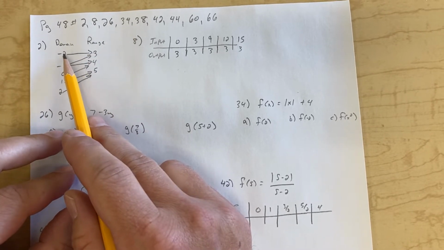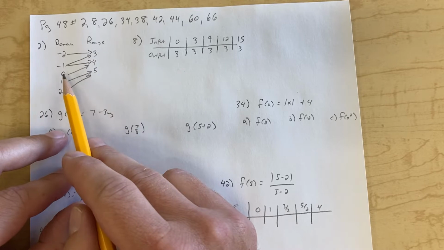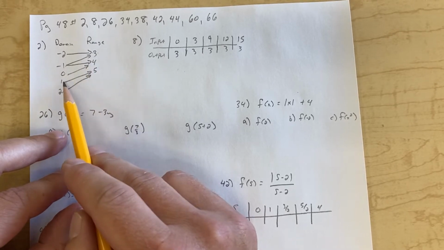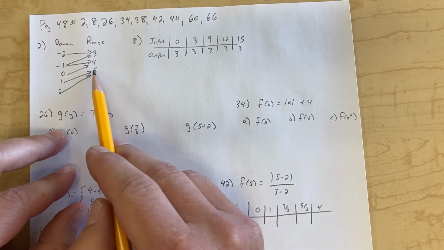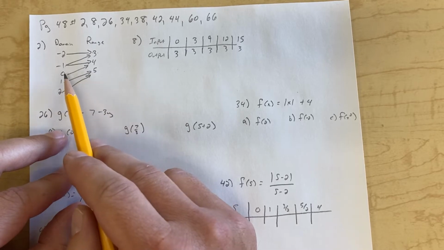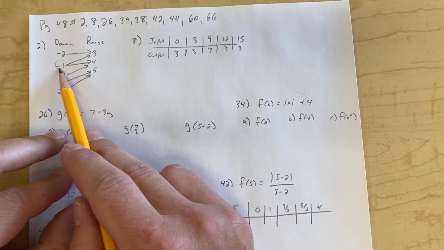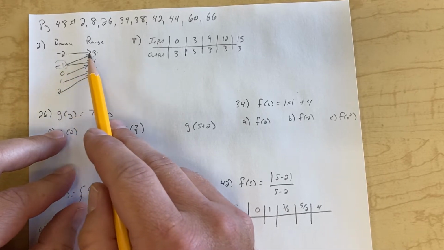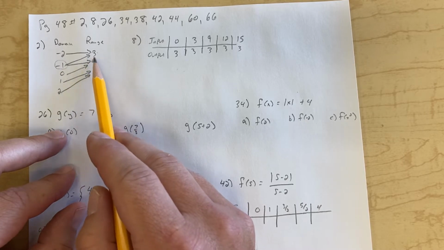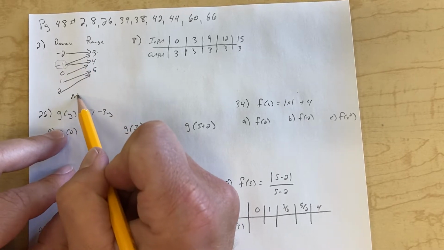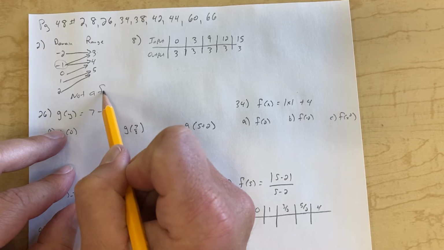So in this case, the -2 goes to 3, that's fine. The 0 goes to 4, that's fine. 1 and 2 both go to 5, that's fine. They can go to the same thing. They just can't go to multiple things, and this is the problem right here. This -1 is going to 3 and to 4. It can't make up its mind, so we would say this is not a function.